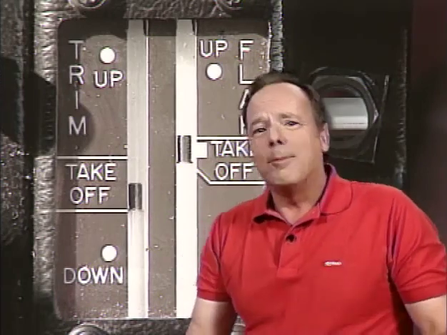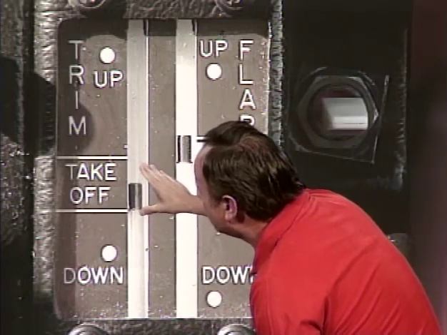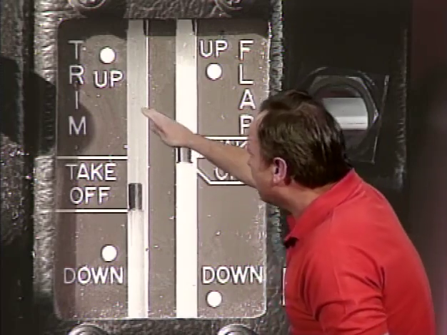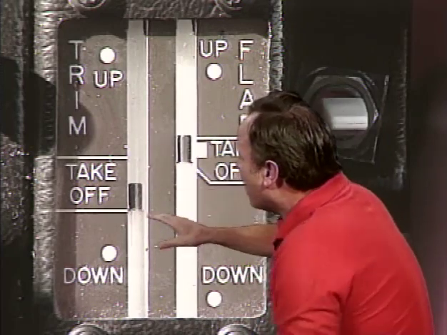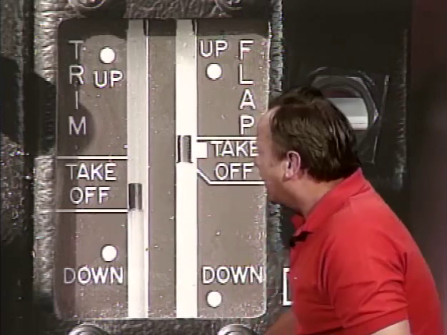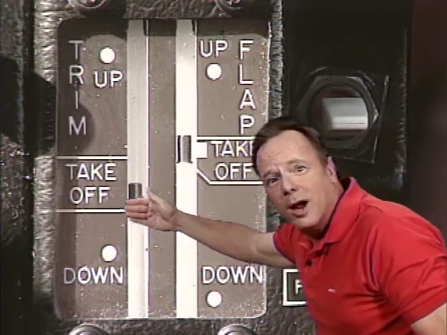No, it would not. How about a speed brake indicating system? No, it would not. How about an elevator trim indicating system? Does that have anything to do with the primary control surfaces of the aircraft? And the answer is yes. Elevator trim indicating tells you the proper trim position for, for instance, takeoff in this particular case, or maybe landing.